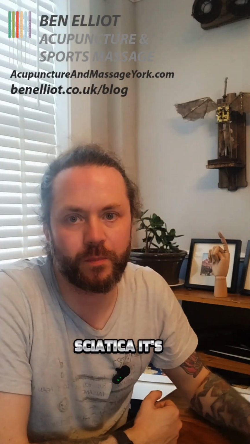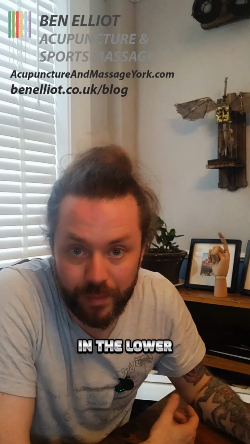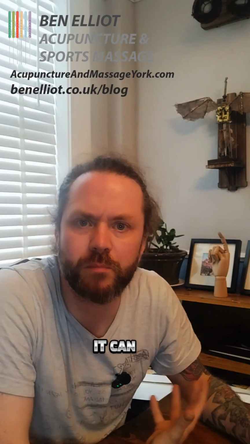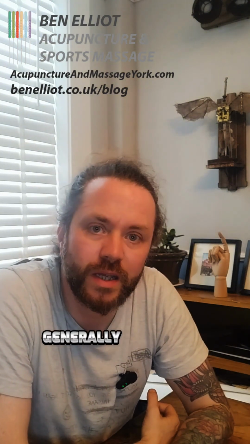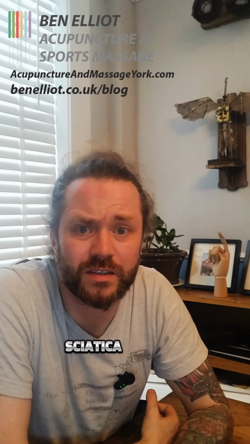Sciatica. It's a pain in the bum, and often down the back of the leg and in the lower back, and sometimes even in the foot. And that pain can be a shooting pain, it can be a burning pain, it can even be a lack of sensation, numbness, pins and needles. Generally something that people really suffer with when they've got it. So what is sciatica exactly?